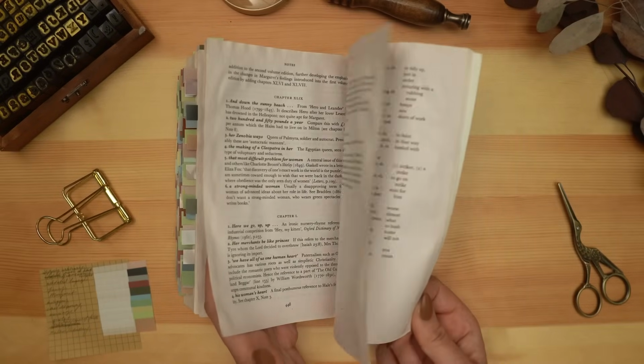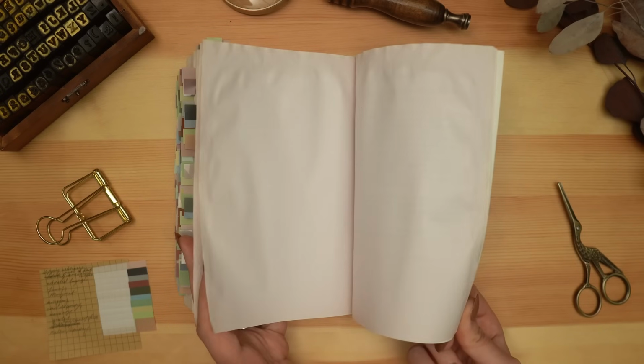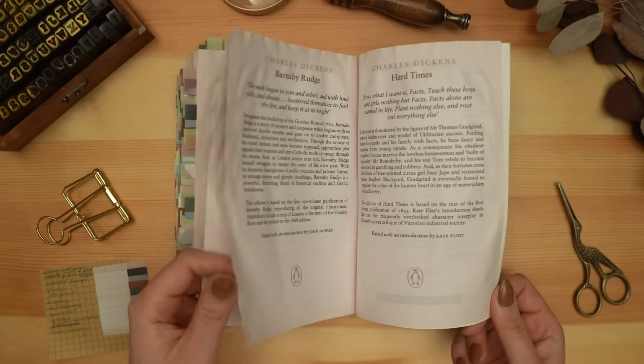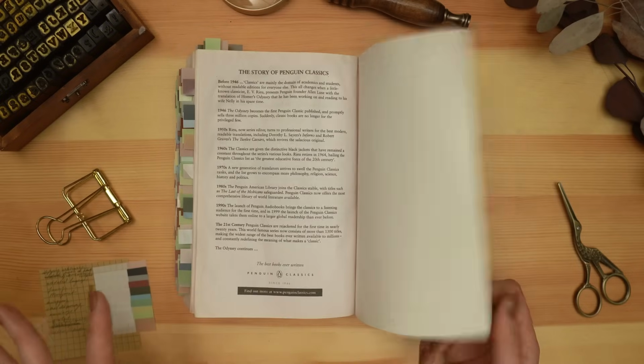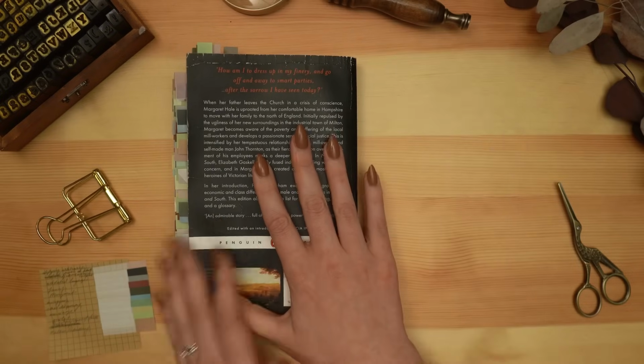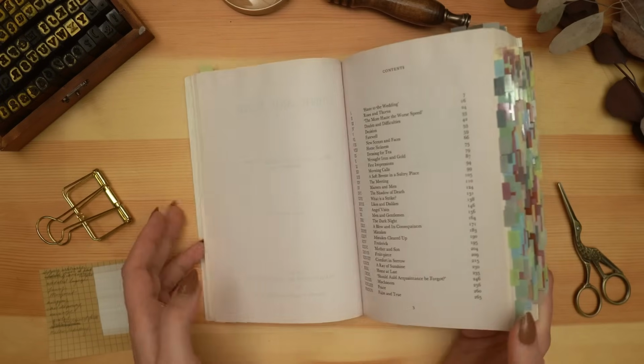Just a few more notes at the end there, a glossary, and some blank, very water-damaged pages, and that brings us to the end. That is the entirety of my annotation of North and South.